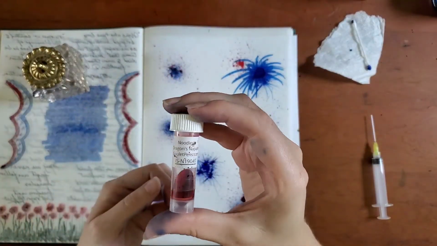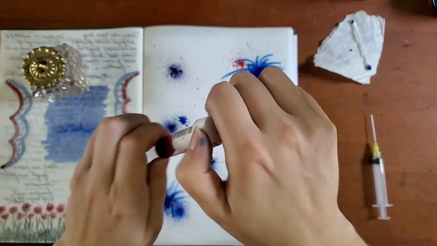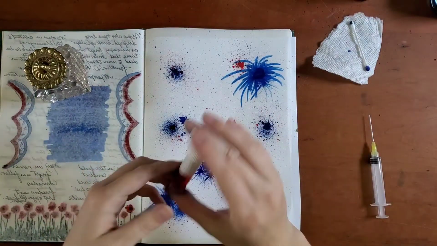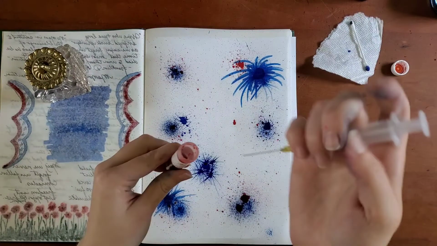I'm gonna grab Dragon's Napalm, or Dragon's Fire, it's called now. Let me shake it up a little. This just showed up really good when I used it before. I think it'd be a little fun to add some intensity.